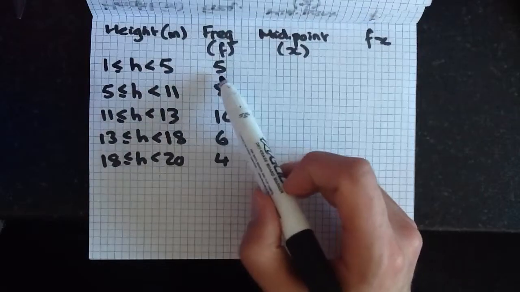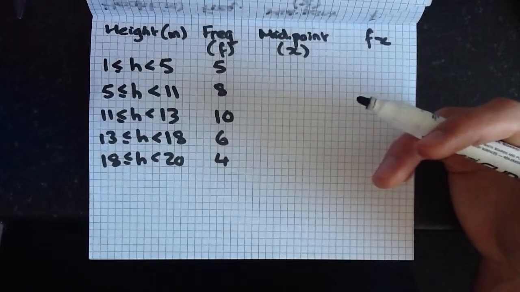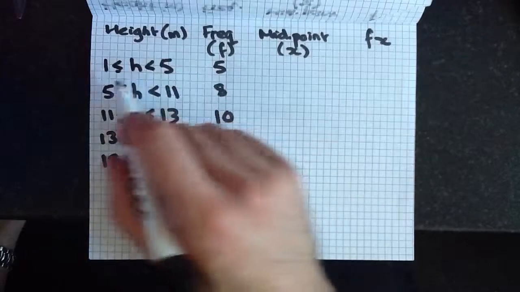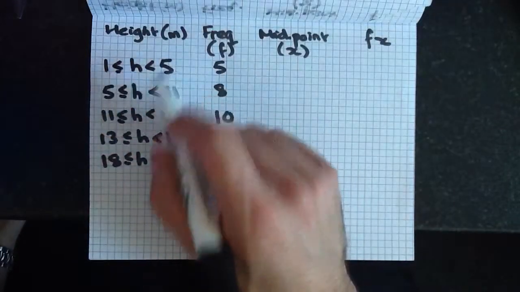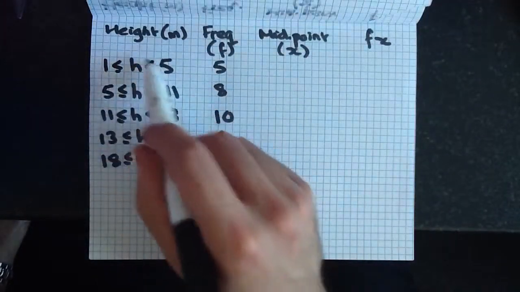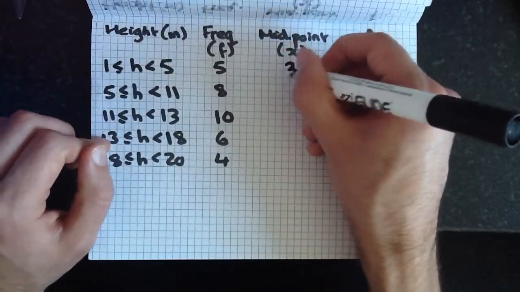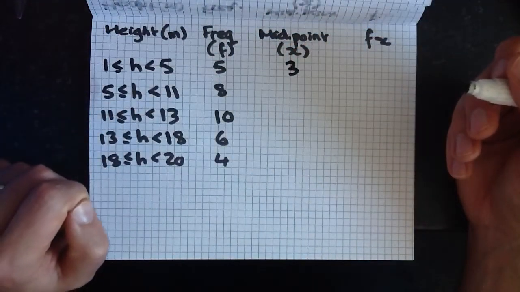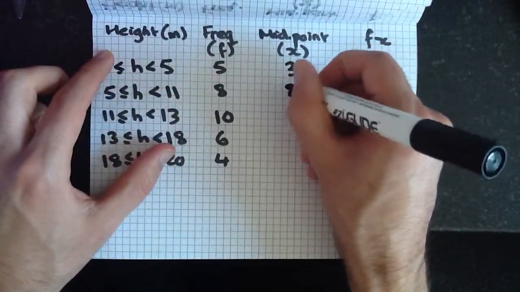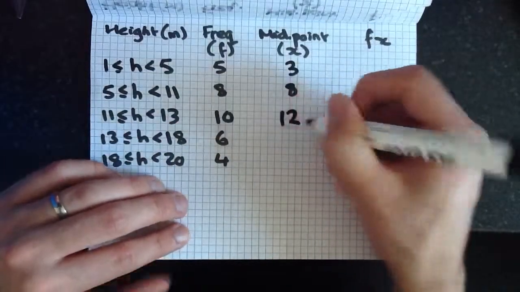Now, for these 5 people here, I don't know their exact heights, so I have to make an estimate. A logical thing to do is to estimate that they are all halfway between 1 and 5 meters. So my midpoint, the middle height from that class, and this is called a class, 1 up to 5, is 3. The midpoint of 5 and 11 is 8. The midpoint of 11 and 13 is 12.